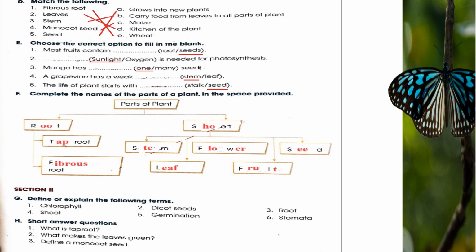Third, mango has dash seed. One or many? Answer is one. Mango has one seed. Fourth, a grapevine has a weak dash, stem or leaf. A grapevine has a weak stem. Fifth, the life of a plant starts with dash, stalk or seed. Correct answer is the seed. The life of a plant starts with seed.